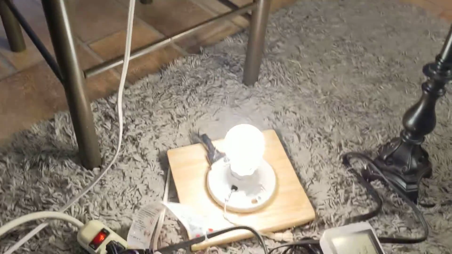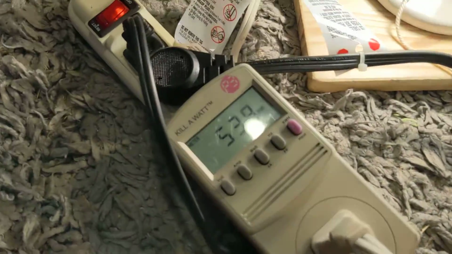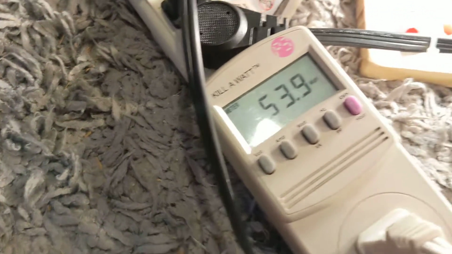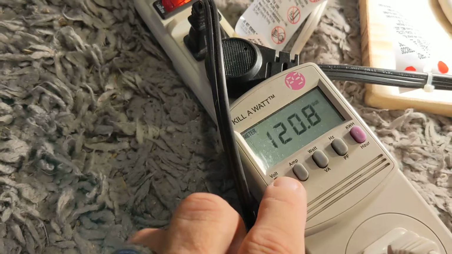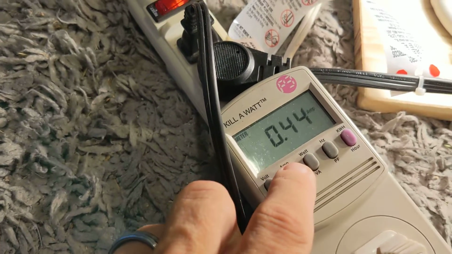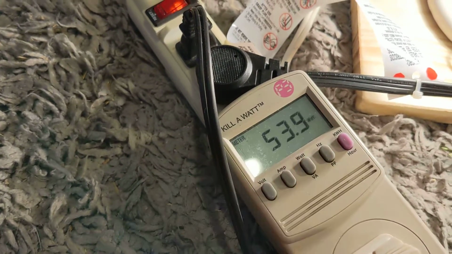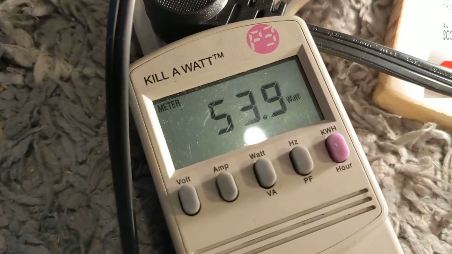So let's look at first the incandescent, which is plugged into this meter. And you can see if I flip around, I can do volts, it's 120 volts. There's my current, 0.44 amps. Now here's the wattage. Okay? So about 54 watts, right? So let's look at the LED.